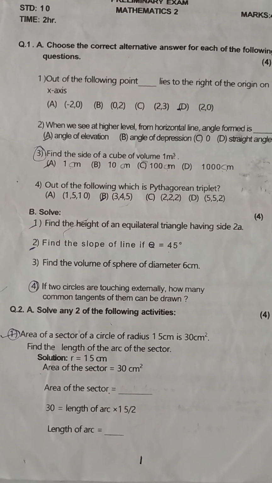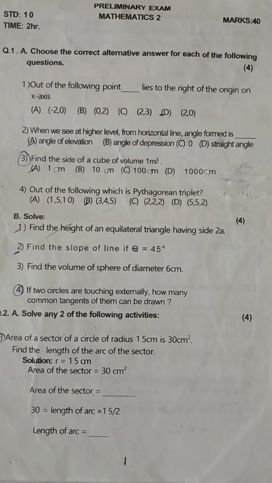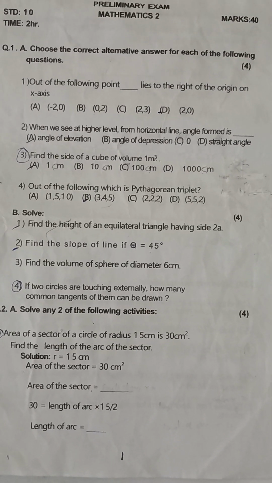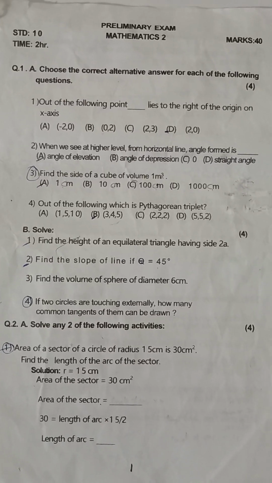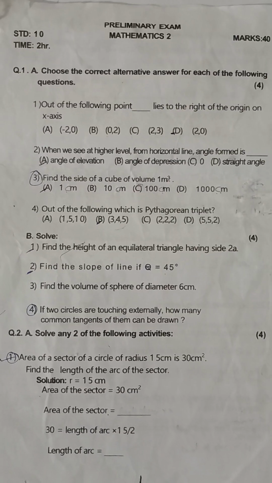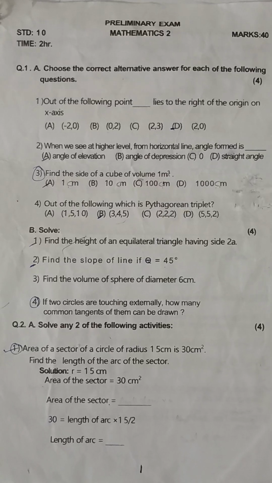Today we are going to solve the maths paper for preliminary exams, boards 2025. Let's take a glance at the question paper.